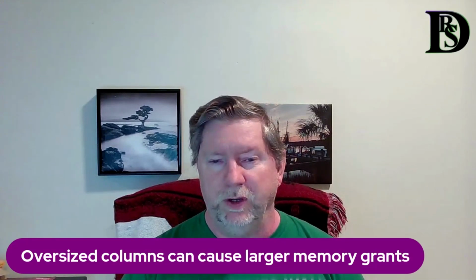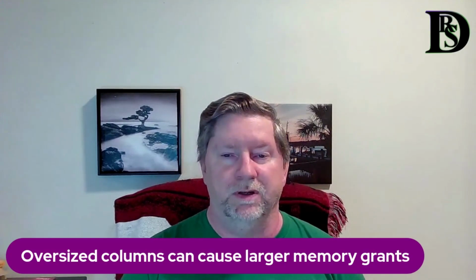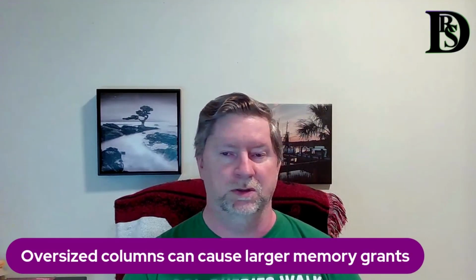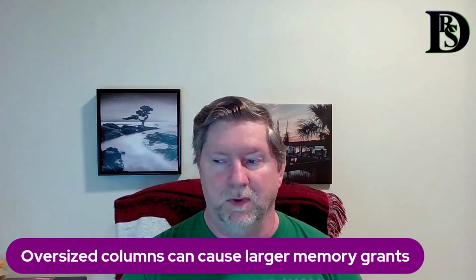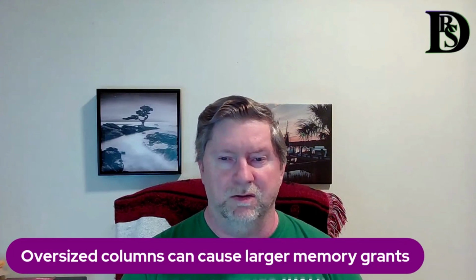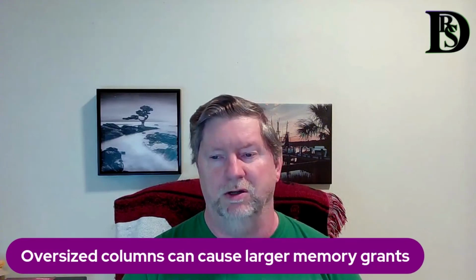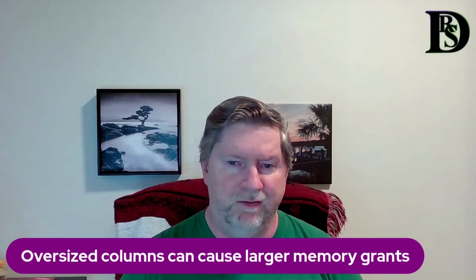So if you have 128 gigs of RAM allocated for your SQL Server, and you have a query that is getting a memory grant of 10 gig, that's almost 10% of the RAM just for that one query. And if you have 5 or 6 queries like that being submitted to the engine at one time, that's half your memory.